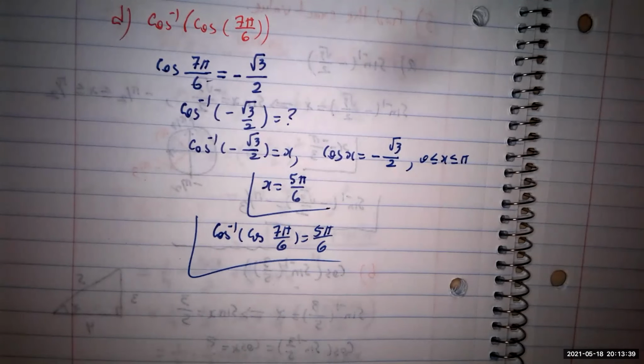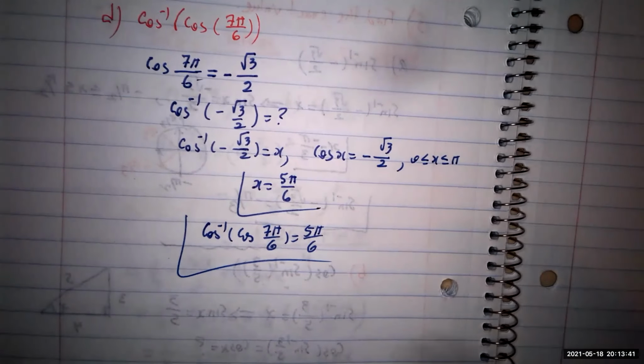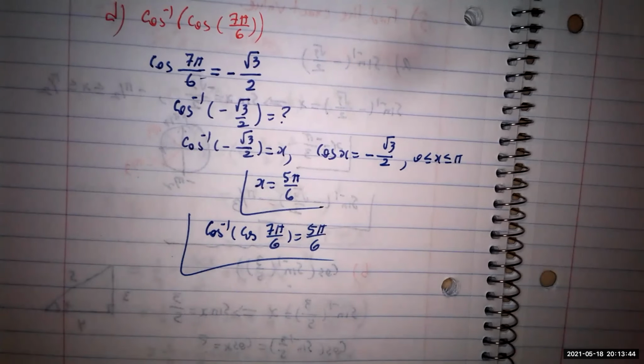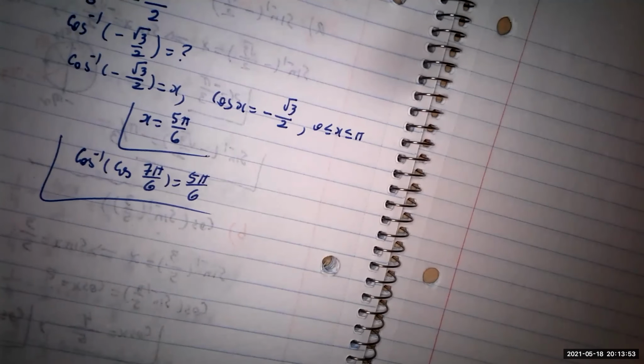Don't memorize any formula. It may come with the tangent or it may come with the cosine. It's not going to be coming with the sine. So be careful. You know, just try it. So that is one question on the inverse function. This is going to be one.